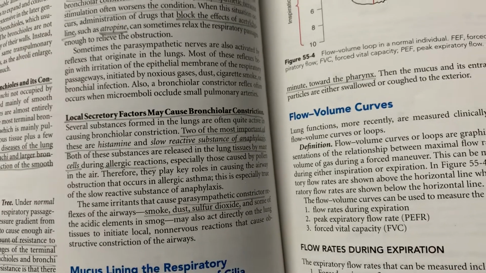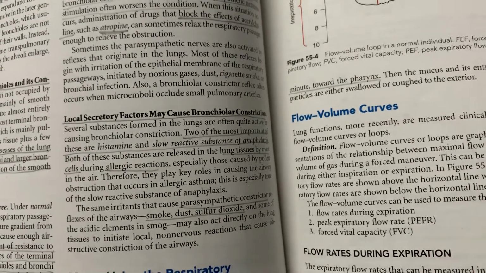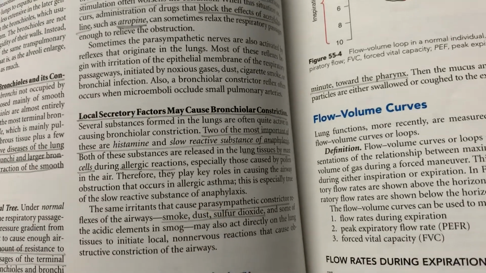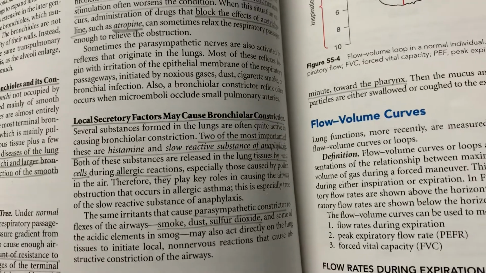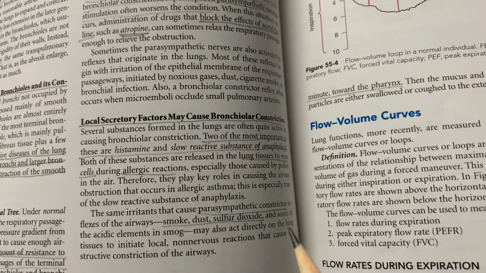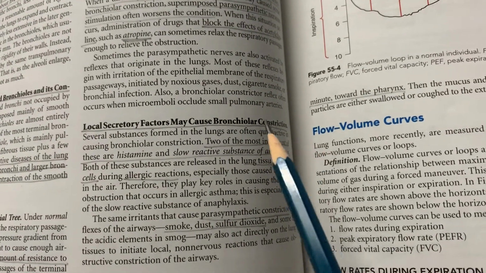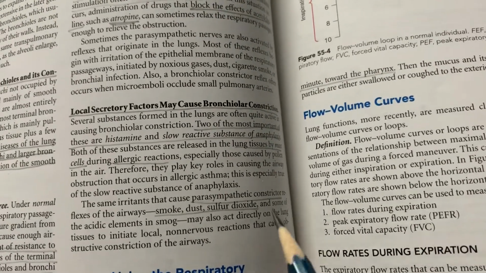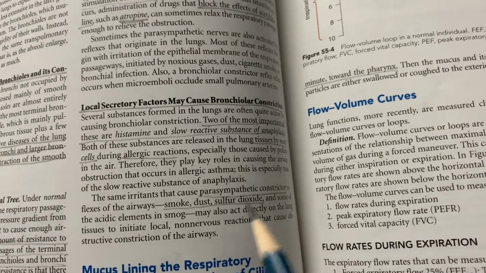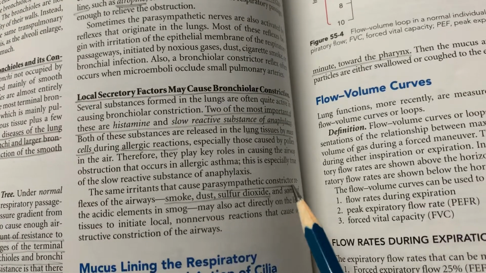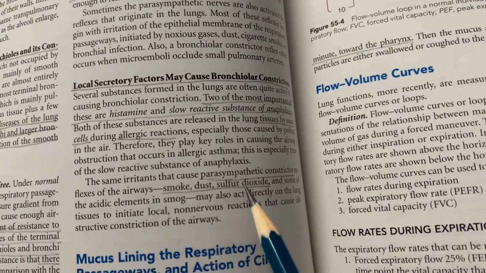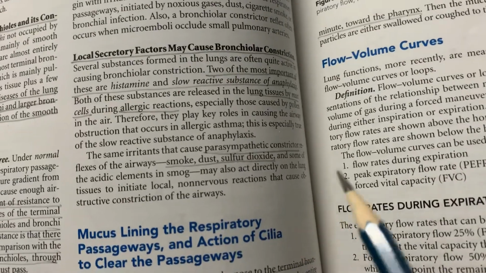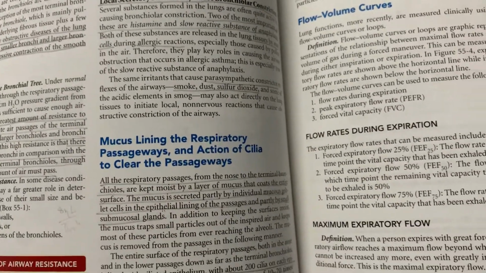Next, local secretory factors may cause bronchiolar constriction. As you already know, in anaphylaxis you have the release of histamine and slow reactive substance of anaphylaxis from the mast cells. They are released during allergic reactions in the lung tissues by the mast cells, and they cause bronchiolar constriction. The same irritants that cause parasympathetic constrictor reflexes, smoke, dust, and sulfur oxide, also act directly on the lung tissues to initiate local non-nervous reactions that cause obstructive constriction of the airways.